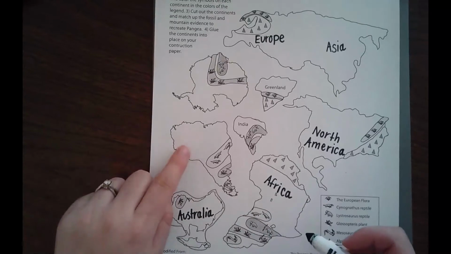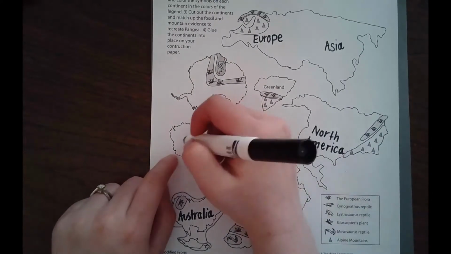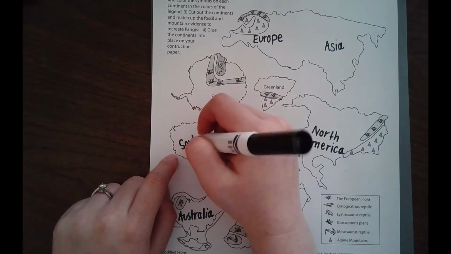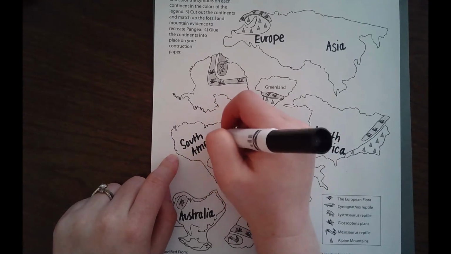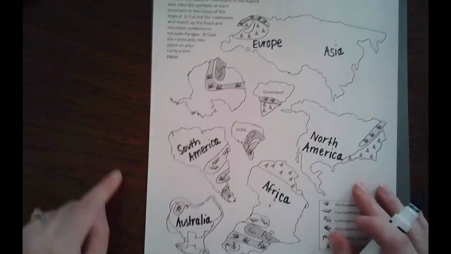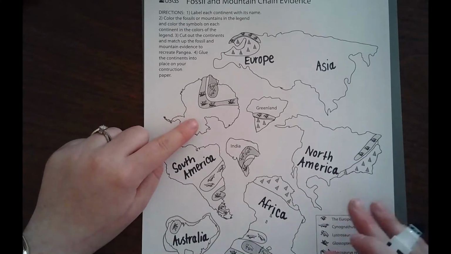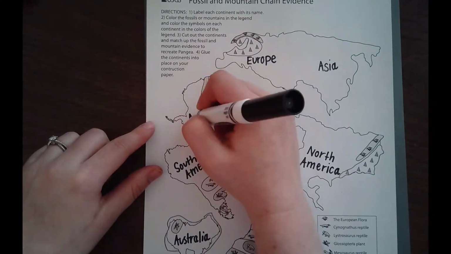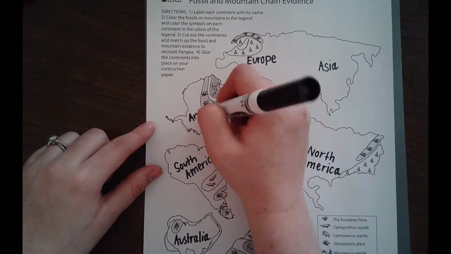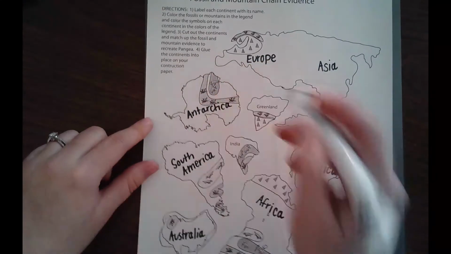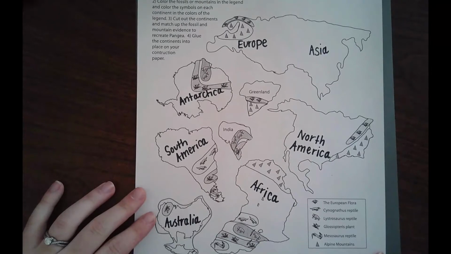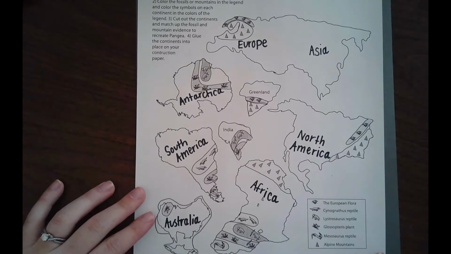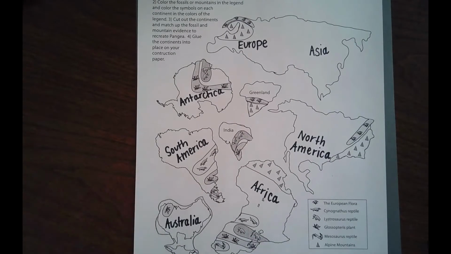Do you recognize this continent? South America. And last but not least, on the South Pole, we have Antarctica. So why don't you go ahead and pause this video, make sure all of your continents are labeled, correctly spelled, and capitalized.